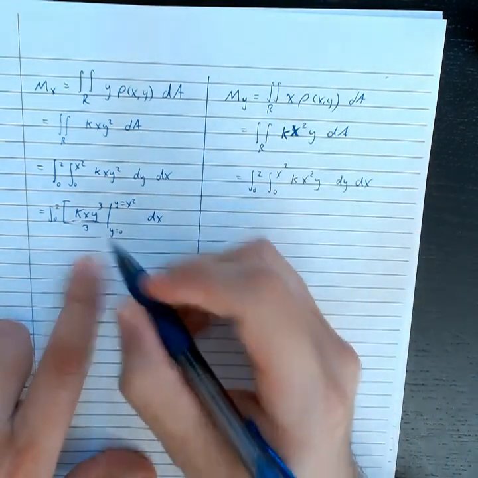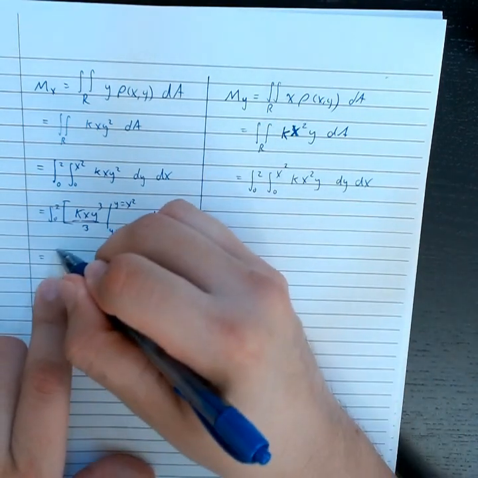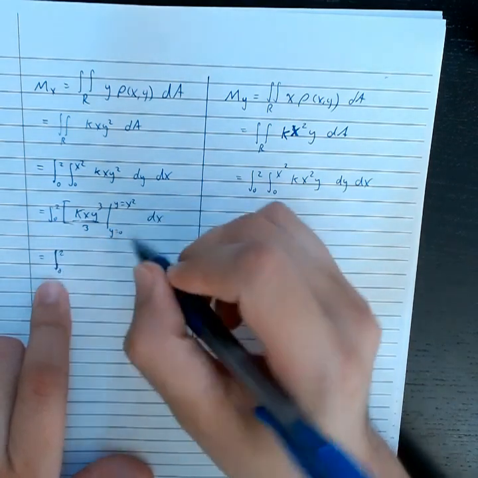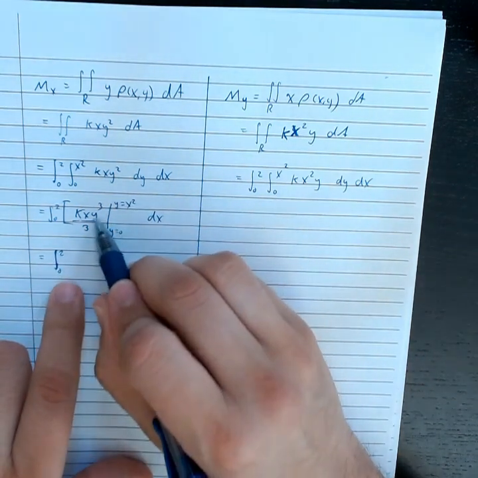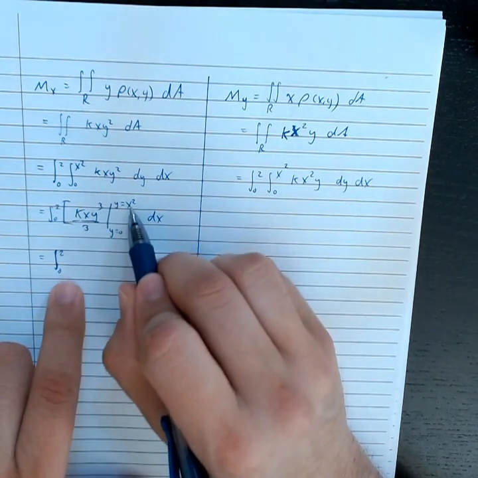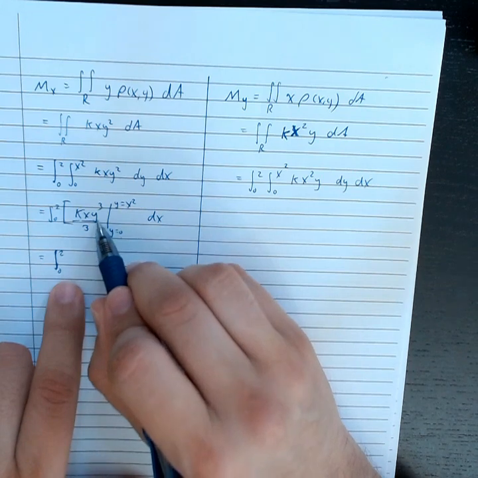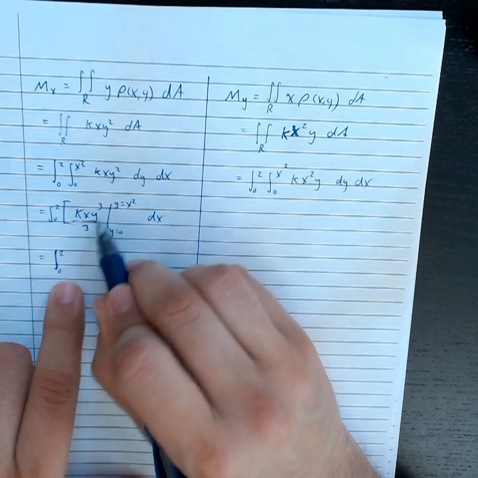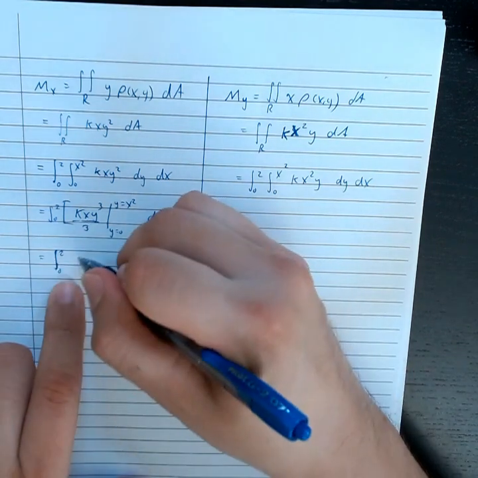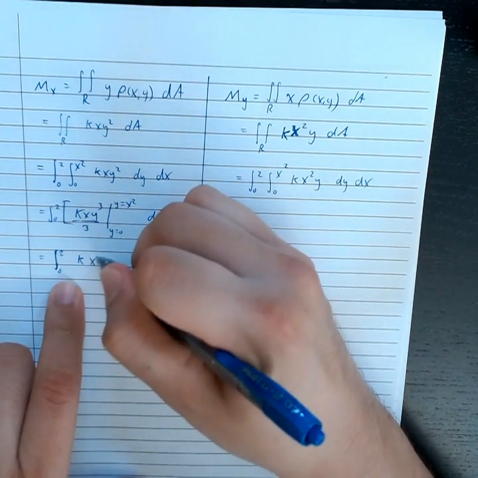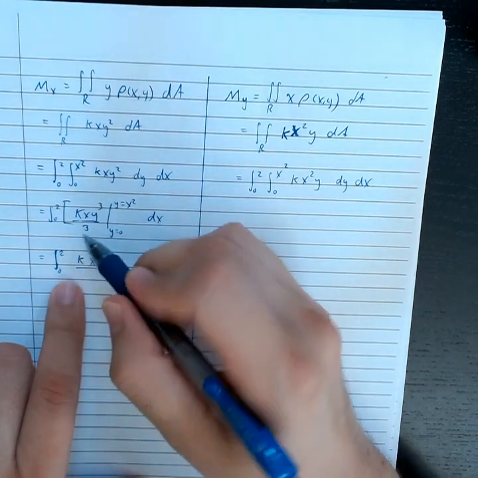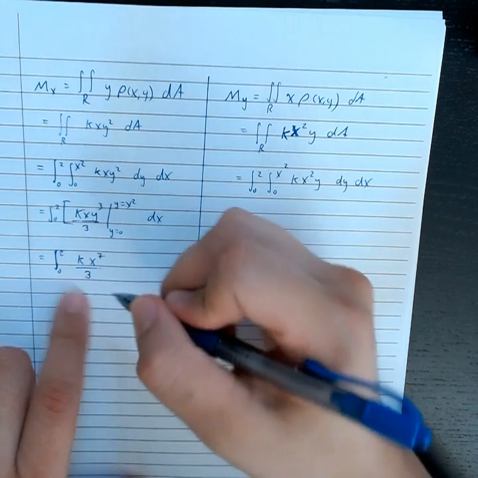Well, now that's equal to the integral from 0 to 2. y equals 0 makes that 0, so we don't worry about that. But if y equals x squared, well, x squared to the third is x to the 6th, times another x, would be k x to the 7th over 3.